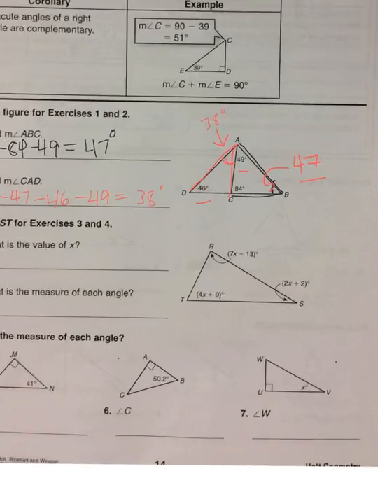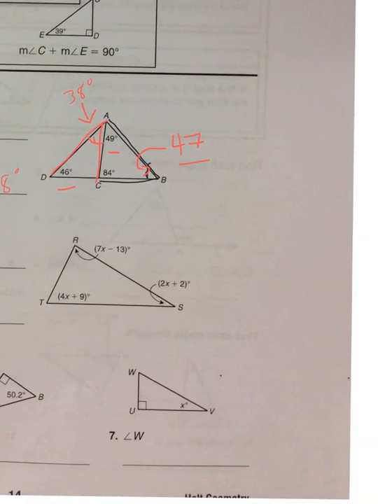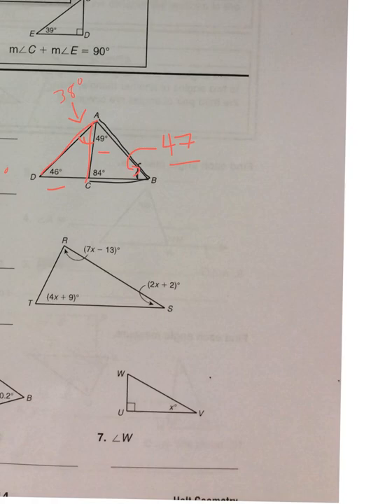Okay, for this next problem, they give you all expressions and they're all angles. Well, according to the angle sum theorem in a triangle, all angles inside equal 180, so you would add them all. 4x plus 9 plus 7x minus 13 plus 2x plus 2 equals 180. So 4x plus 7x plus 2x is 13x. 9 plus 2 is 11, minus 13 is negative 2, equals 180.